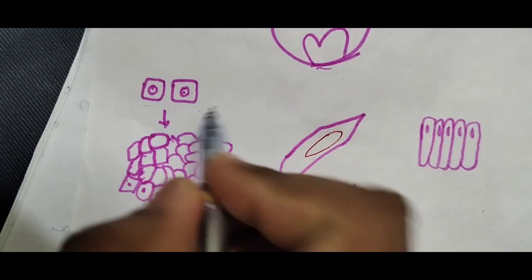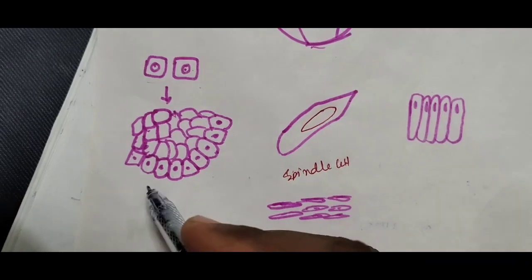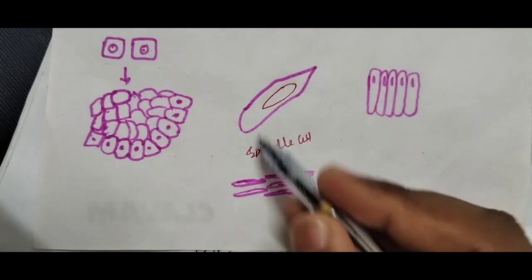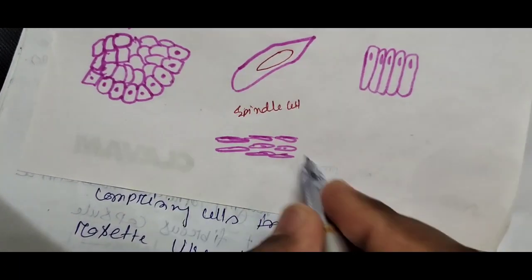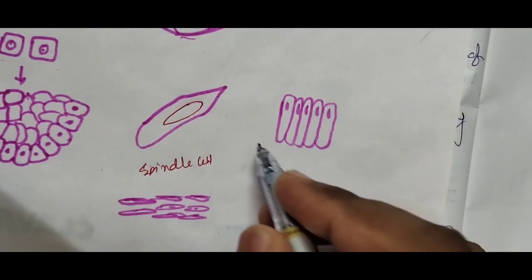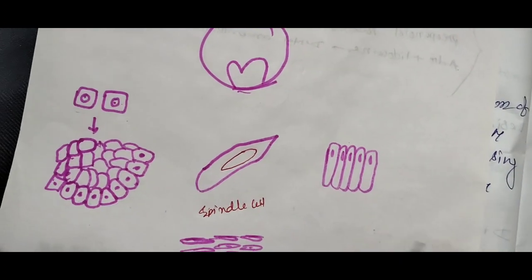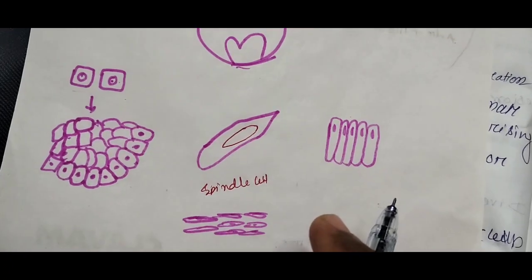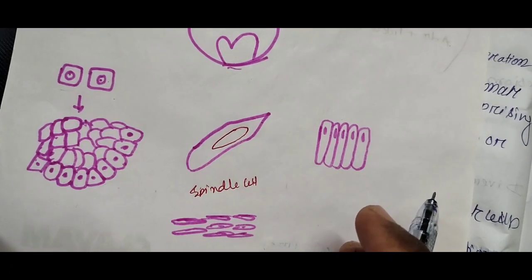This is a cuboidal cell, and when cuboidal cells comprise the tissue, this is a cuboid. This structure takes the form of a spindle cell. This is like a spindle cell. When more spindle cells comprise the tissue, this is the structure formed, and this is the columnar cells. When all three comprise the tissue after multinodular proliferation, they form a rosette-like structure in adenomatoid odontogenic tumor.